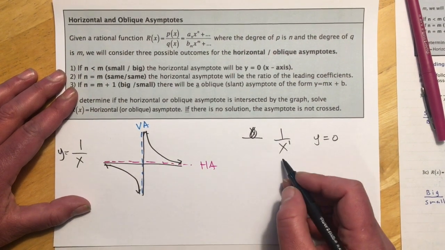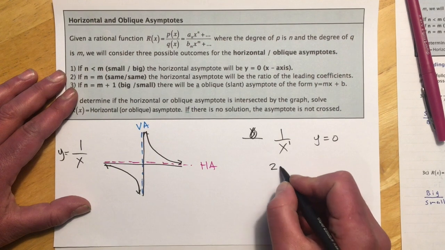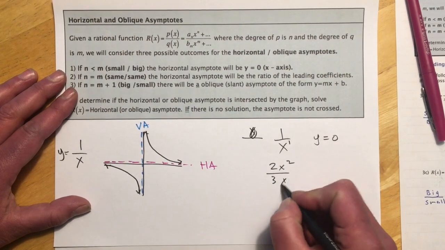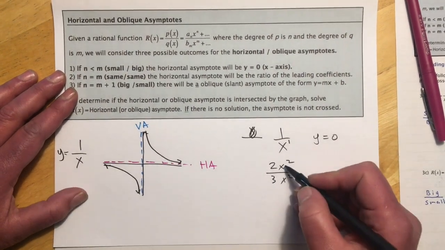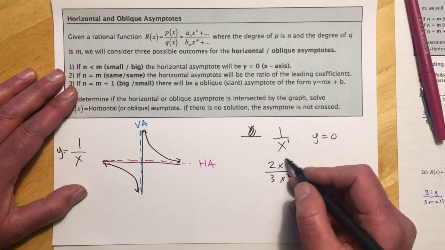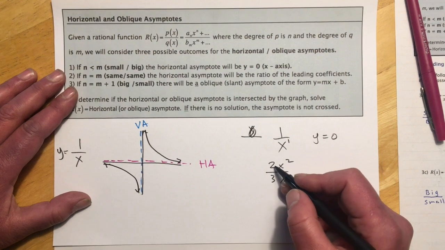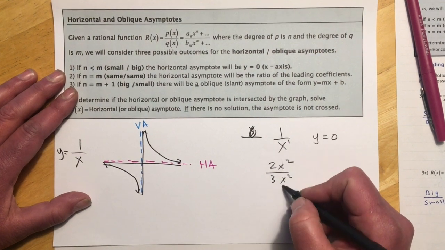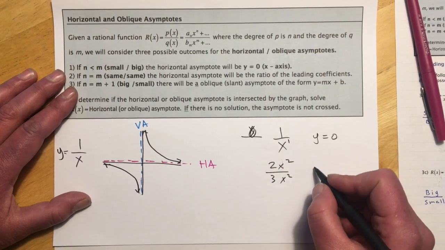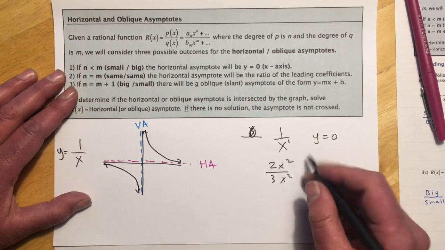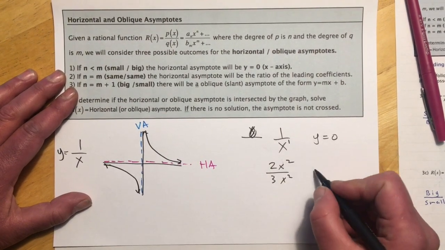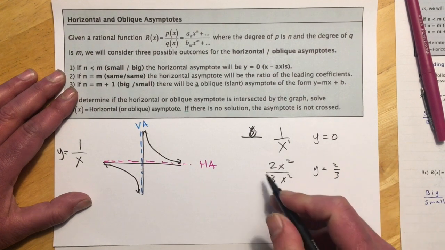If I have where they're the same, say 2x squared over 3x squared, for large values of x, like if we put in x as 1,000, it becomes 2,000,000 over 3,000,000, and it still reduces down to 2/3. So in this case, it's going to be the ratio of those leading coefficients, or y equals 2/3.